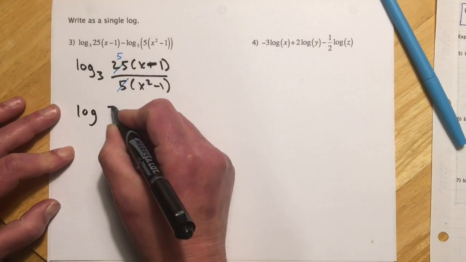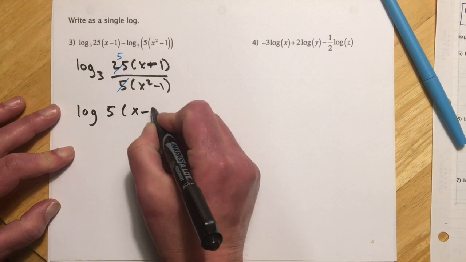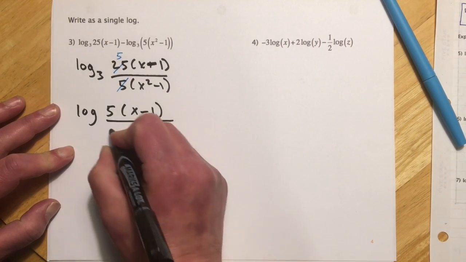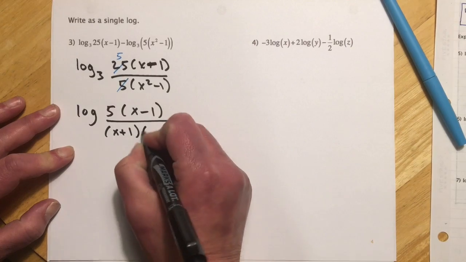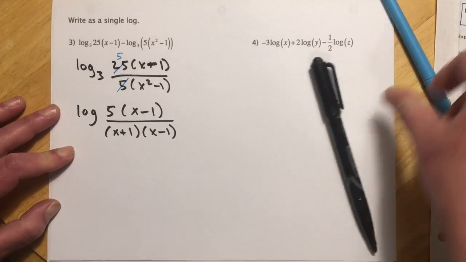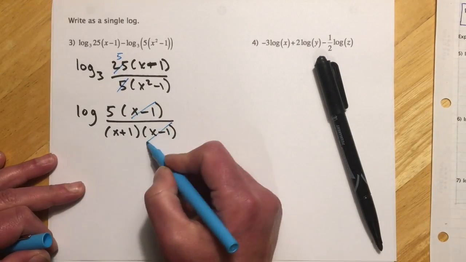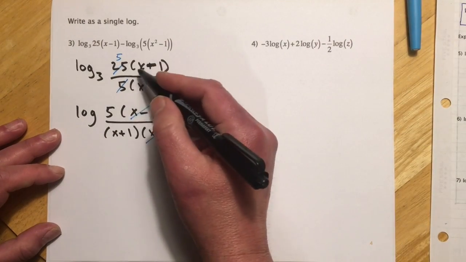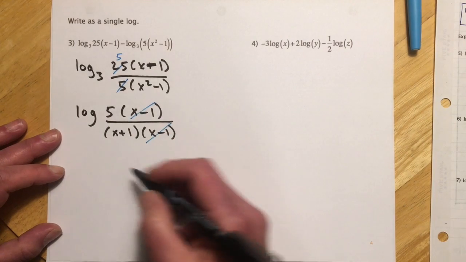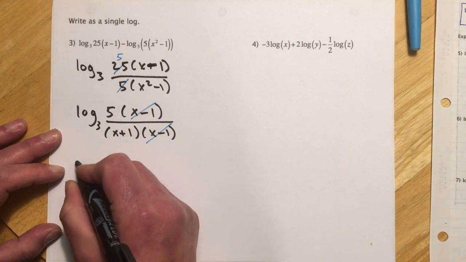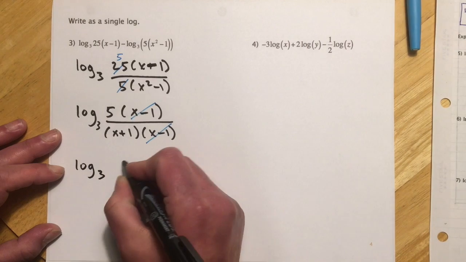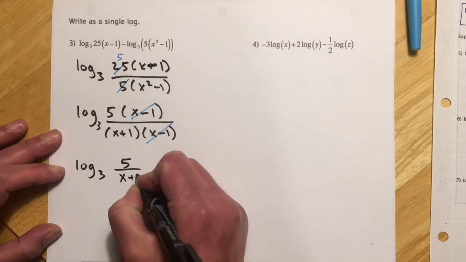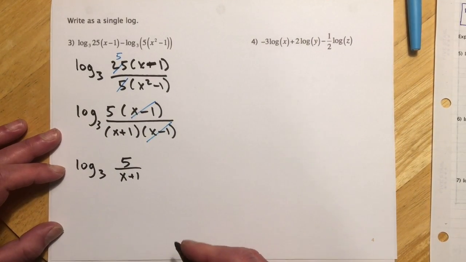And then I'm going to factor the denominator a little bit further, x plus 1, x minus 1. And then that's going to let me reduce that even more. So I wrote it as a single log back on that first step. After this, it's just trying to simplify it. And so that would be my final.